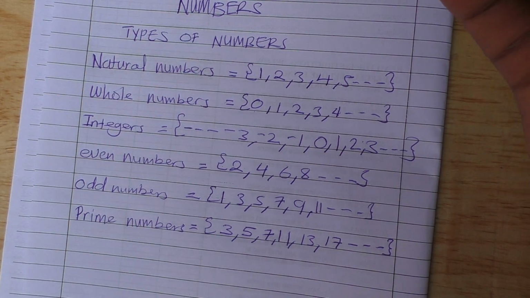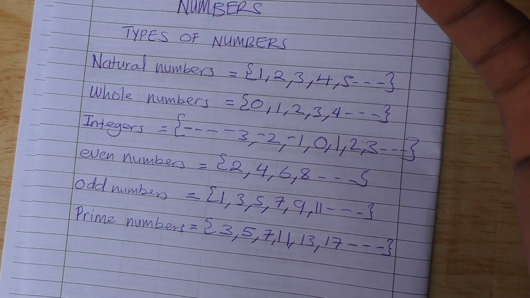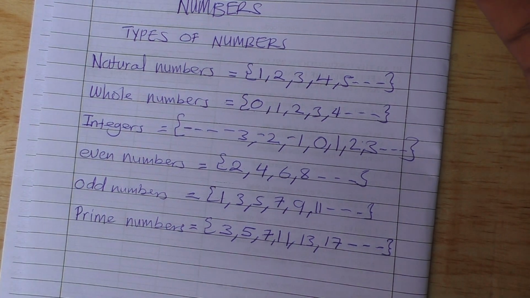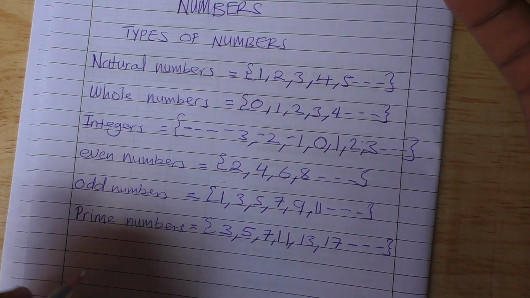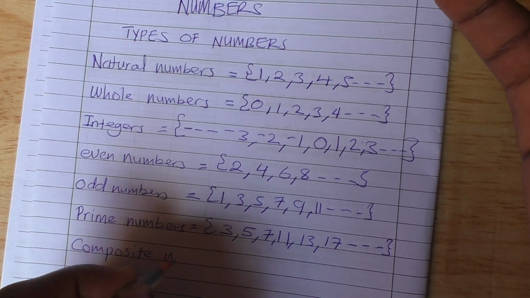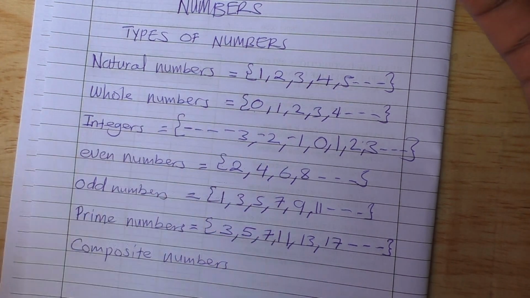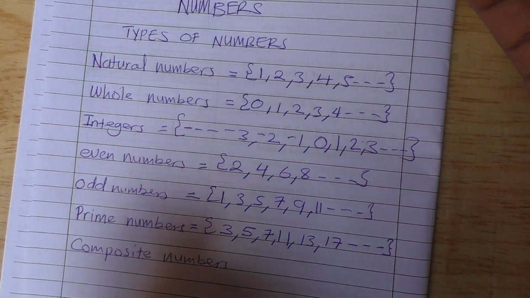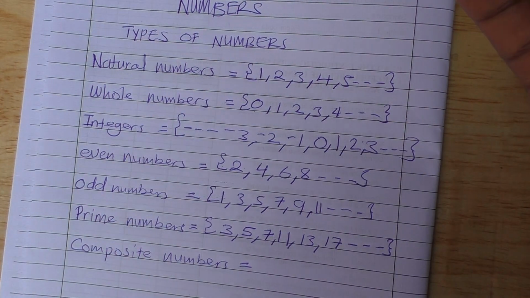Okay, let's continue. We have another type of numbers, that is the composite numbers. Now, with composite numbers, these are numbers with more than 2 factors. So we can literally say this is the opposite of prime numbers, because we've seen that prime numbers have only 2 factors.